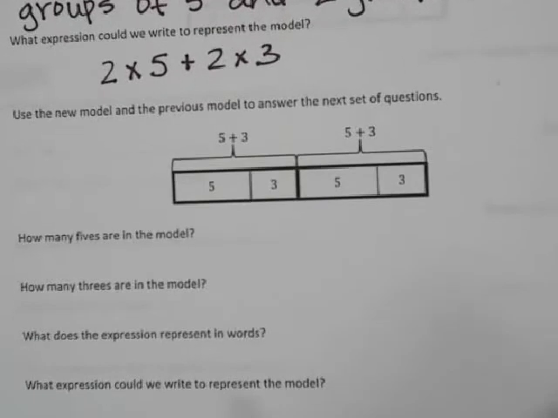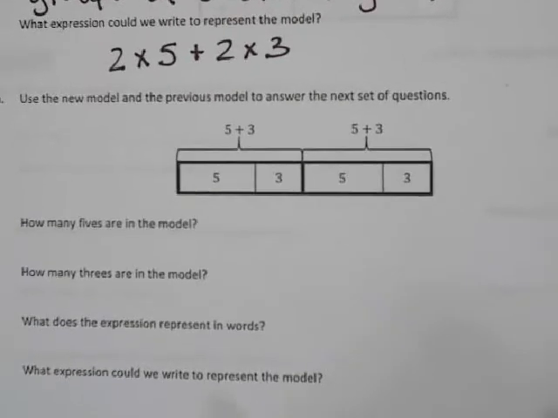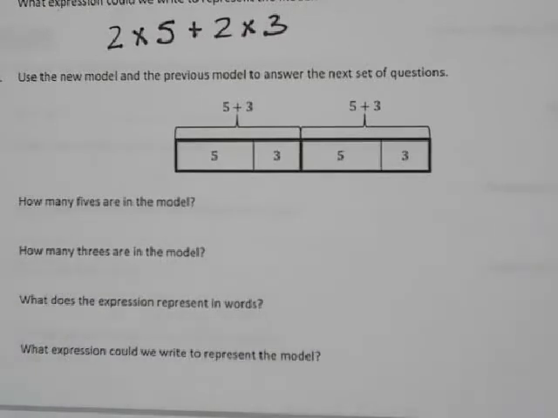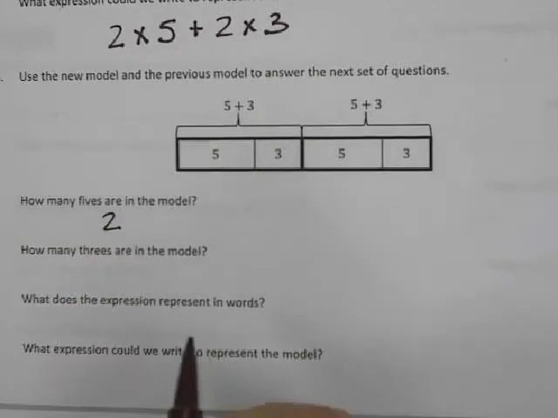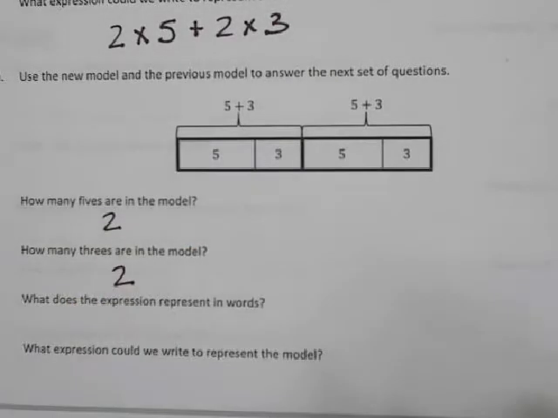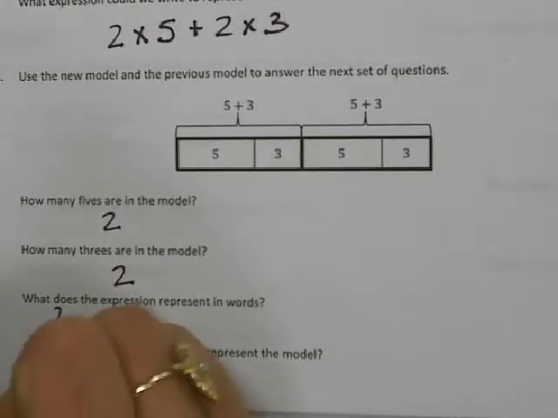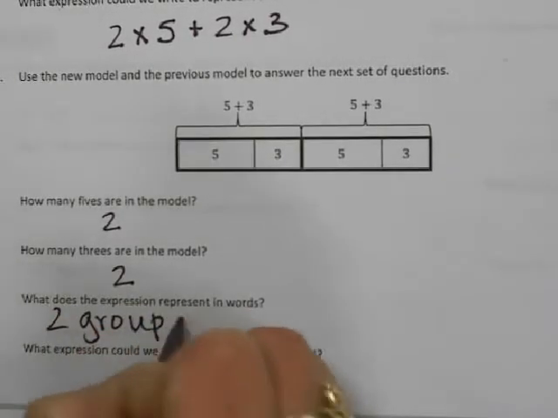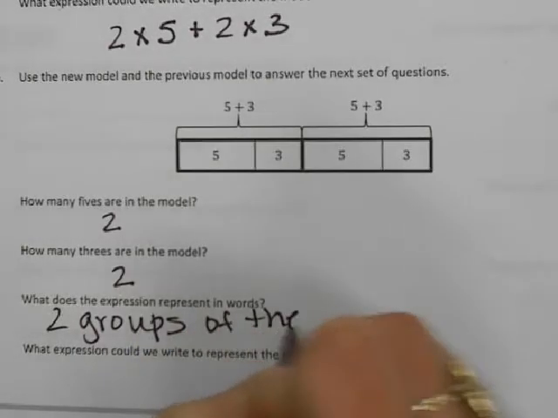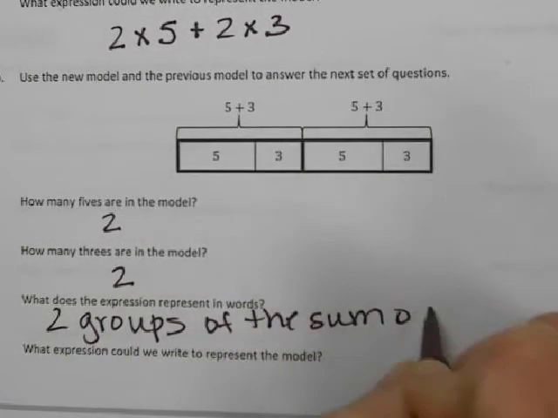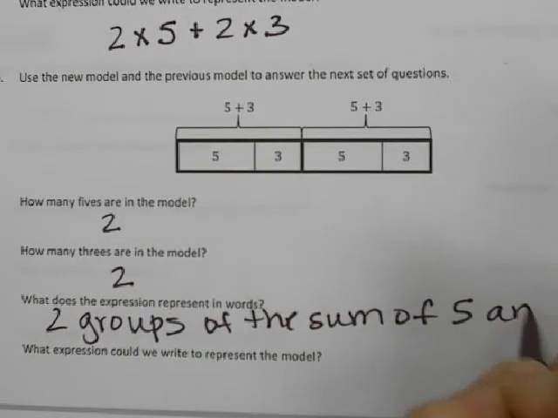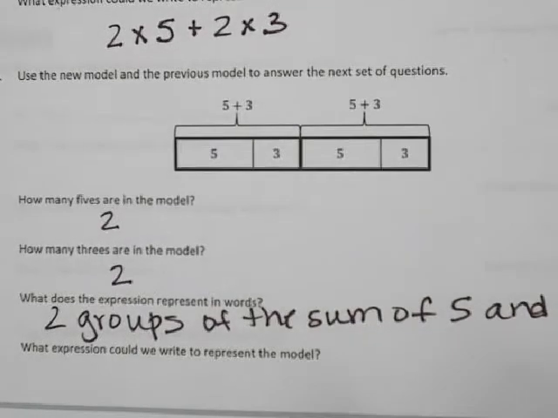Looking at letter B, it says use the new model and the previous model to answer the next set of questions. So again, we're going to look at this next model and see how many 5s are in the model, and there are 2. How many 3s are in the model, and there are 2. What does the expression represent? 2 groups of the sum of 5 and 3 is what we would say.